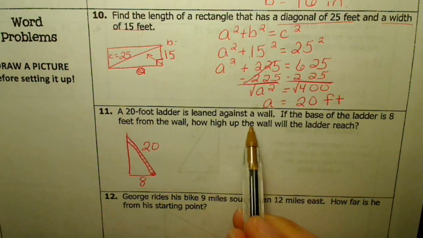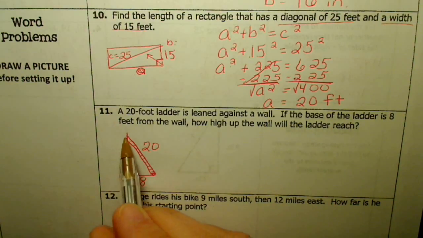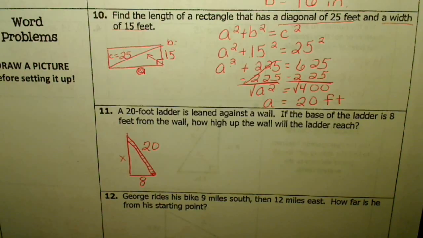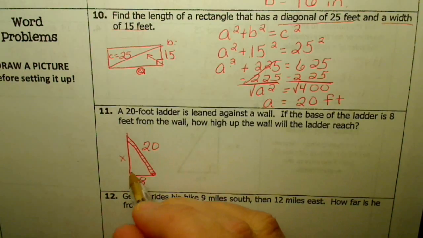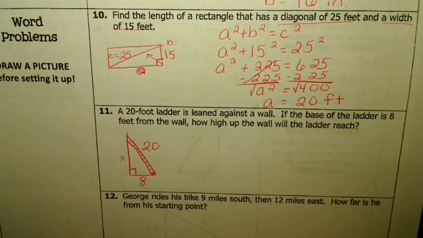How high up the wall will the ladder reach? So we want to find that side. Okay, so I like to look for my right angle. So it's right here. Okay, I'm going to stop now, and I'd like to see if you now can solve and find how high up the ladder reaches. Please do problem 11 now.